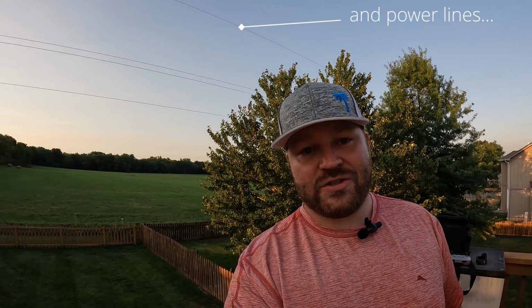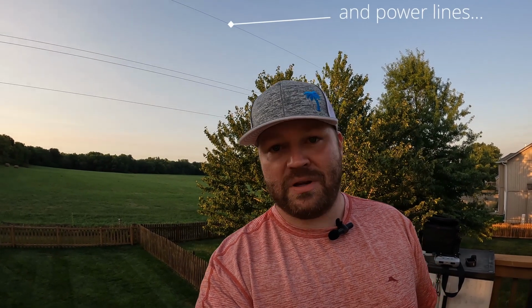SH2-173, or again, the Phantom of the Opera Nebula, is an emission nebula in Cassiopeia, which again is going to be toward north, which works out really good for us because, as you see, we don't have any obstructions to our north or east other than the tree that's directly behind me, but that shouldn't be a problem tonight.